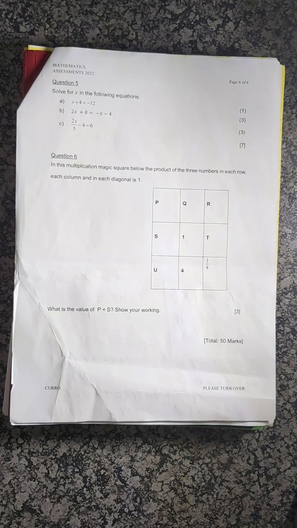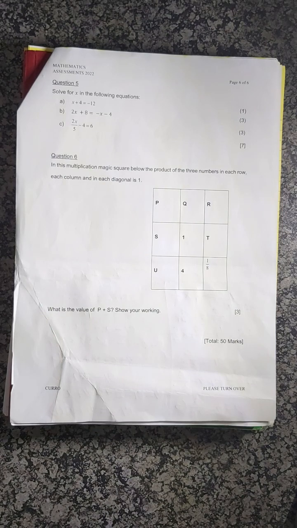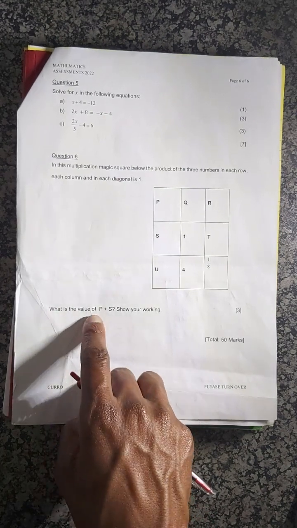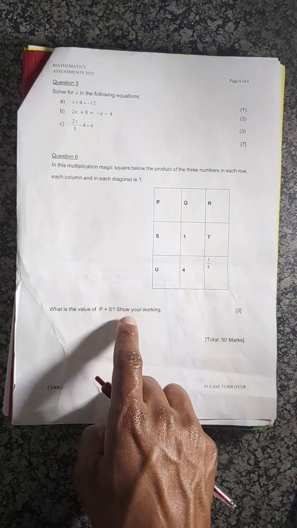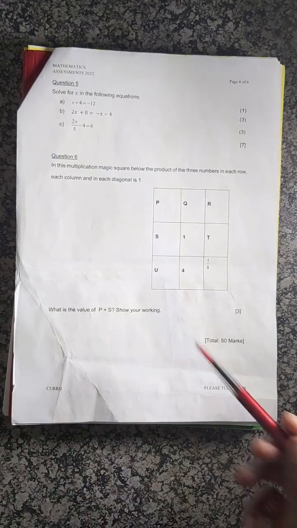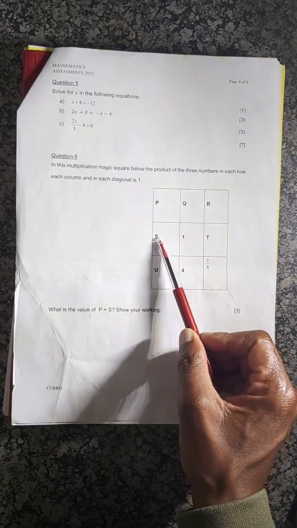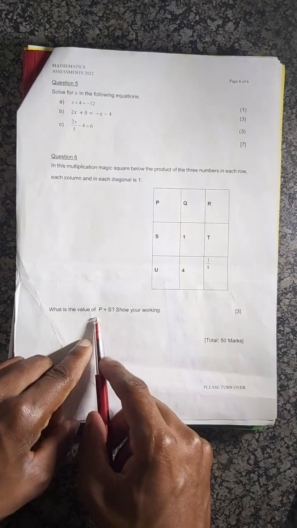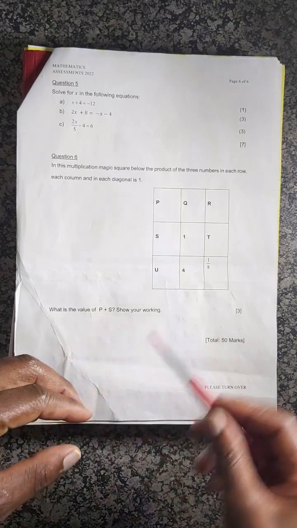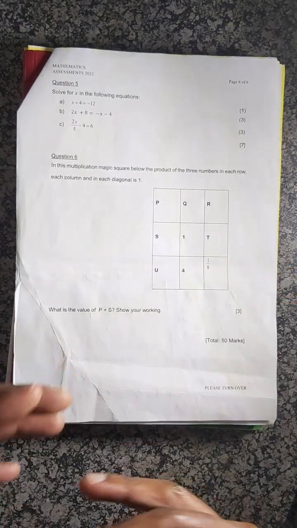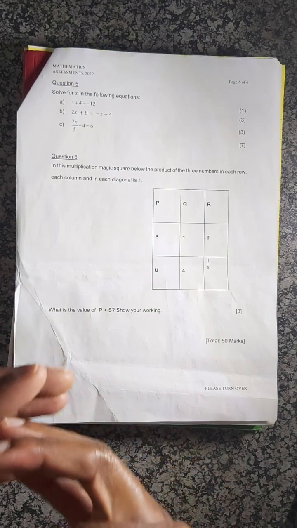Now, question 6 reads as follows. In this multiplication magic square below, the product of the three numbers in each row, each column, and each diagonal is 1. Now, they want us to find out what is the value of P plus S. Show your working. For us to find the value of P plus S, we are going to take P and add it with S and then find out what is the value of that.